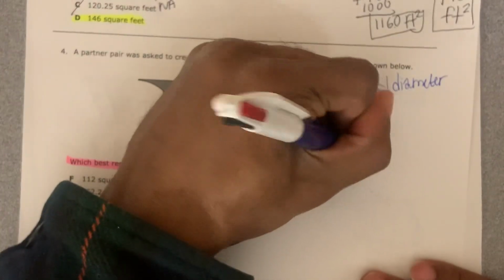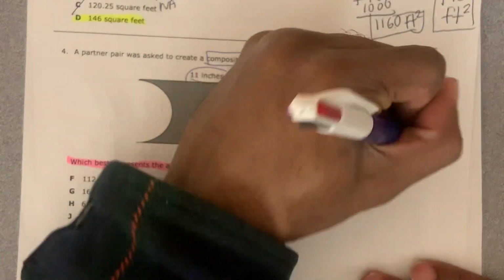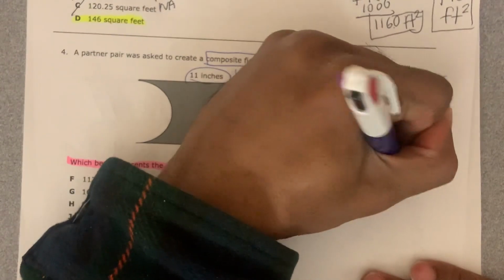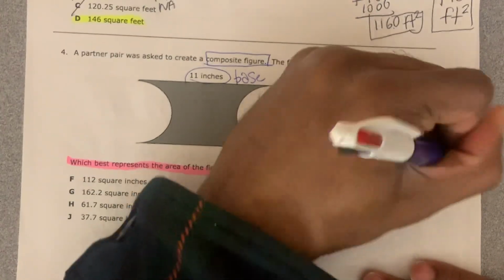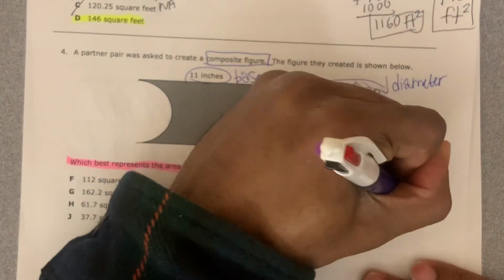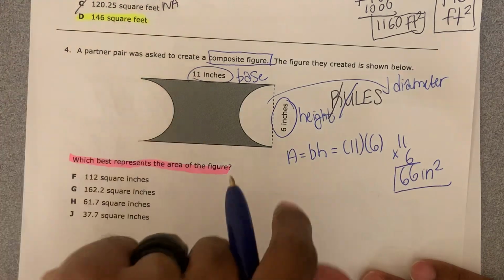The base is 11 and the height is 6. So 11 times 6, 6 times 1 is 6, 6 times 1 again is 6. So 66 inches squared. That's going to be the area of the rectangle or the parallelogram.